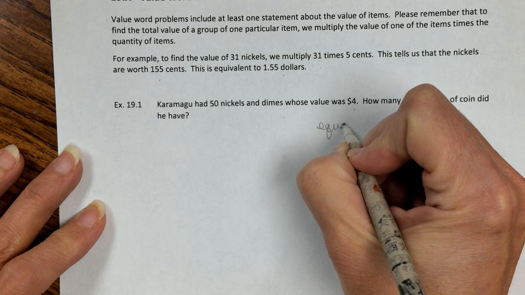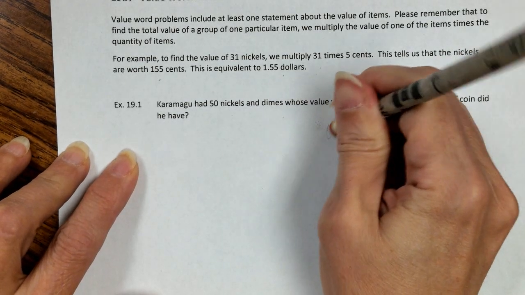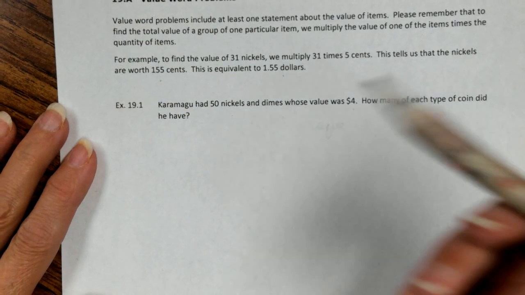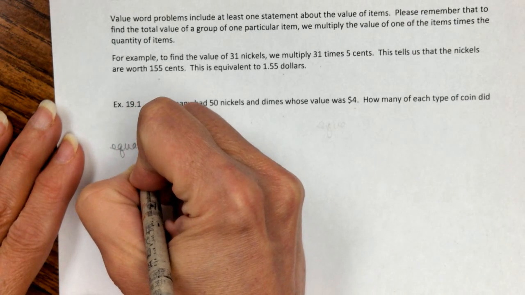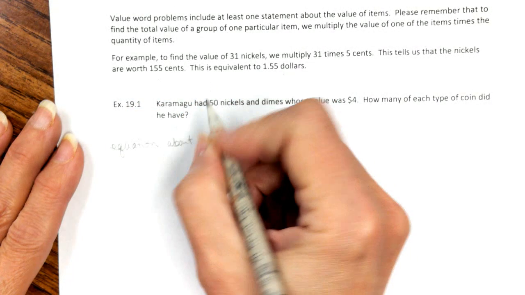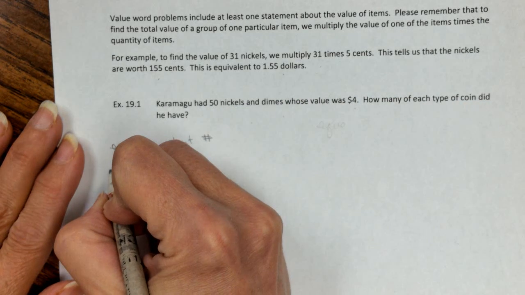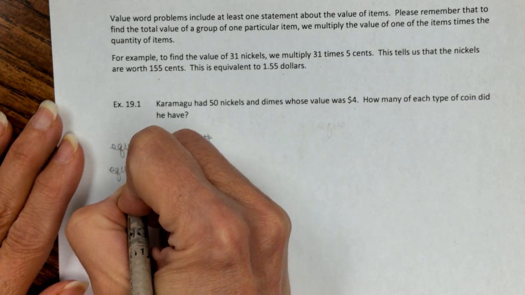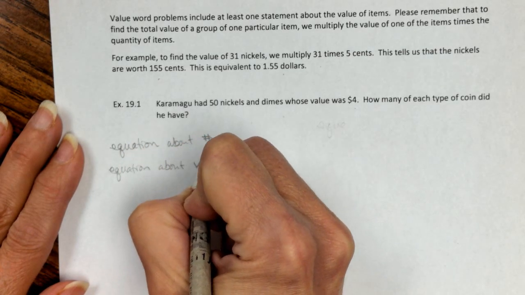Let me just write that over here as a label, but I would like to box this so that you have it to look back at easily. So we have an equation about how many there are. I'm just going to put a number sign. And then another equation about their value.